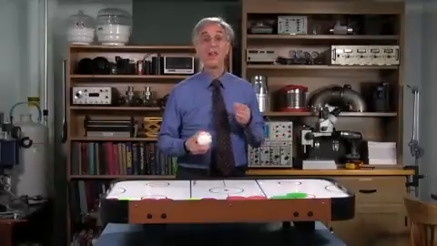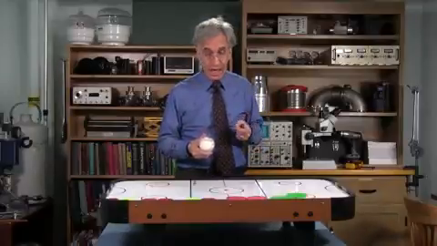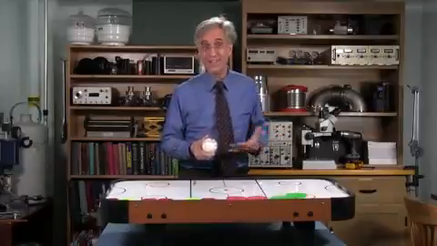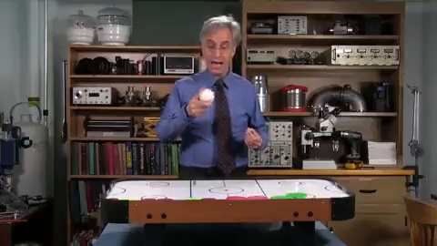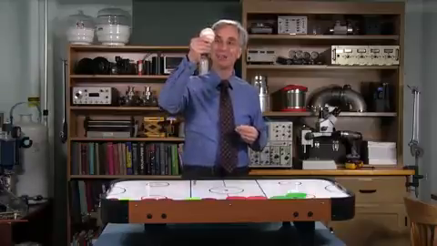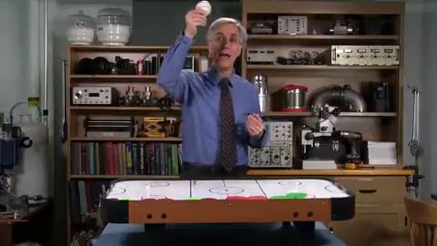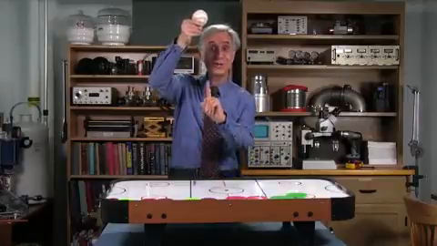For example, this ball's total potential energy varies with its position. The only form of potential energy that it really has to work with is its gravitational potential energy. So its total potential energy increases as I lift it higher and higher. So this is the direction in which its total potential energy is increasing most rapidly. That is the direction of its total potential energy gradient.